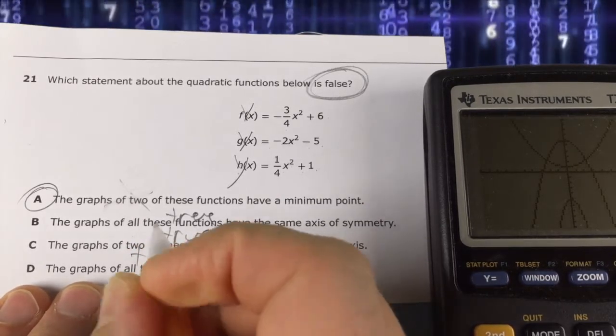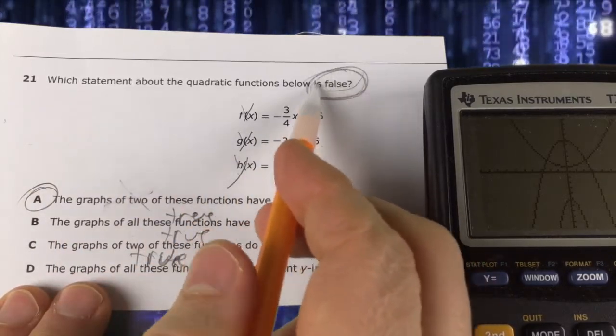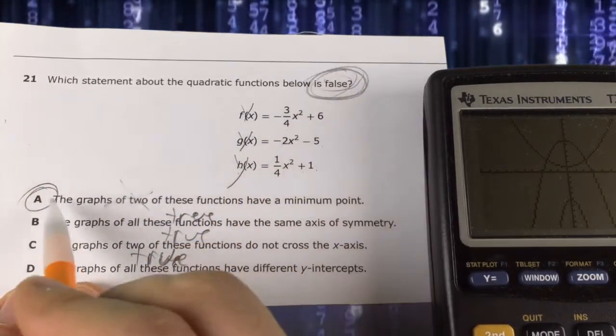Always make sure you're looking at what the question's asking. It's wanting to know which one's false, and it was choice A.